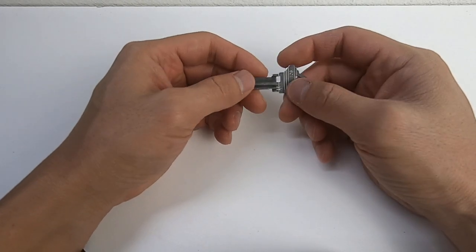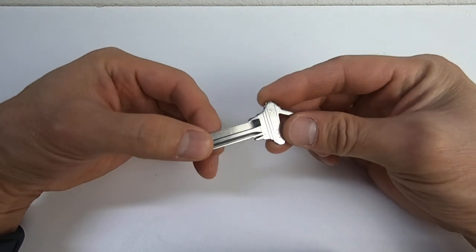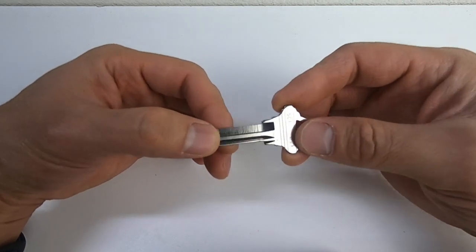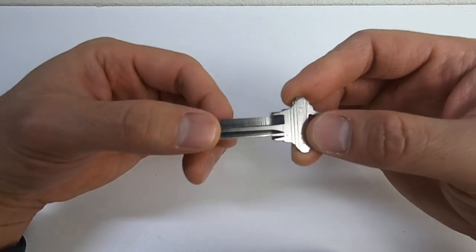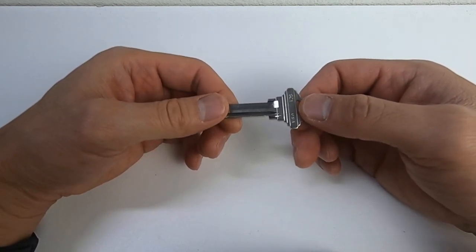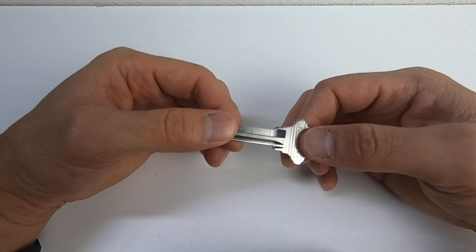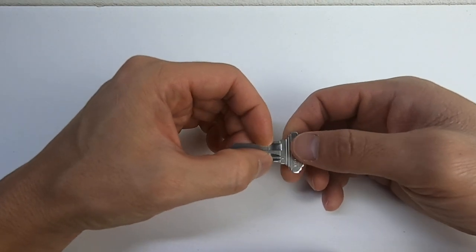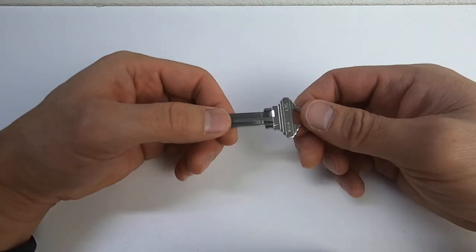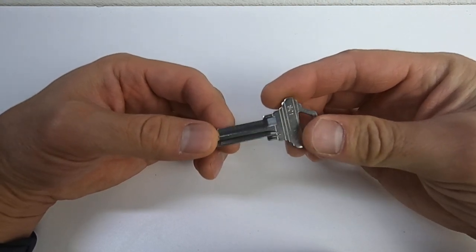Okay, the next thing that we're going to talk about is how do you choose the right key blank so that you can duplicate a customer's key. First, we're going to talk about one of probably the easiest ones and the most obvious, which is visual identification.